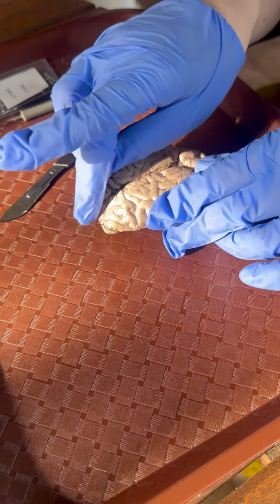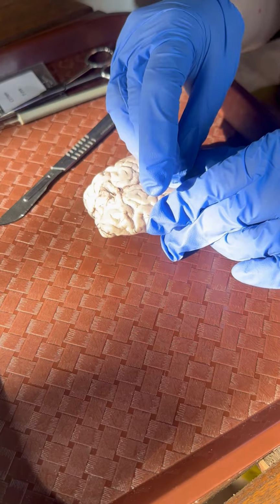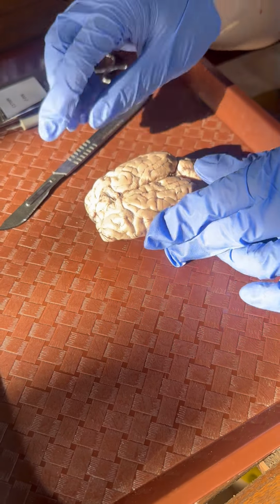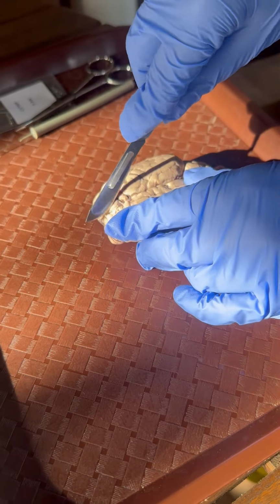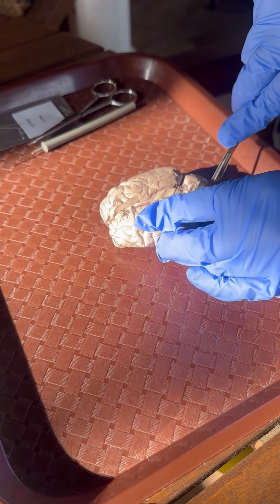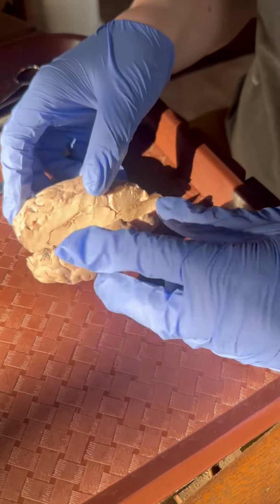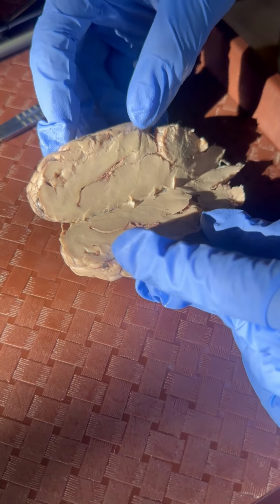So I'm going to go ahead and cut along the medial longitudinal fissure so we can see some things on the inside, such as different tracts and nerves. So bear with me just a second while I go ahead and cut into this lovely brain here. And once we open it up, then we can see different areas of the brain.